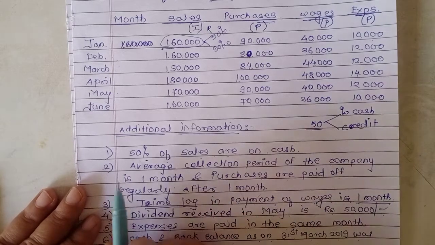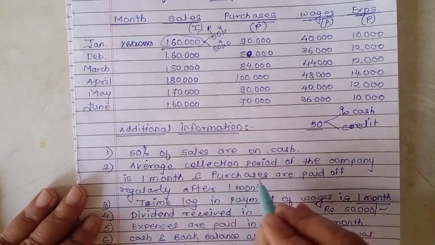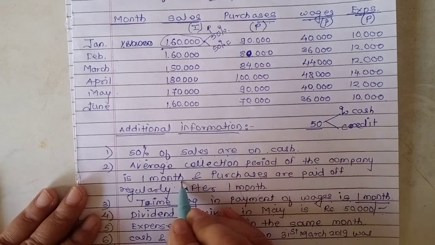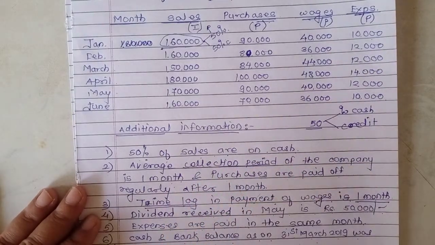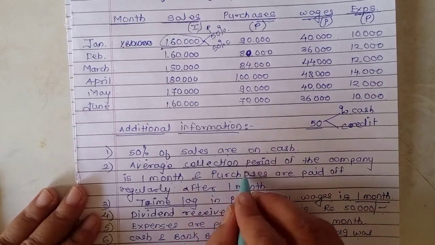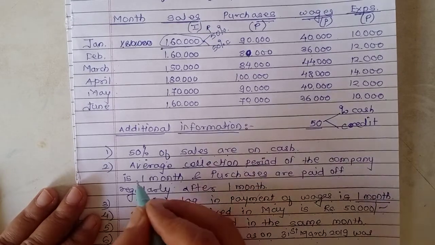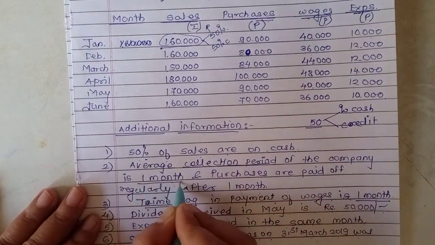Now see the next information. Average collection period of the company is 1 month. That means you as a company are collecting from your debtors after 1 month.